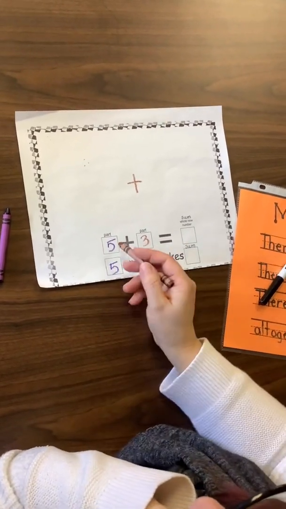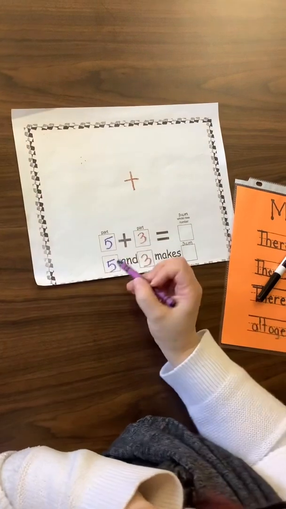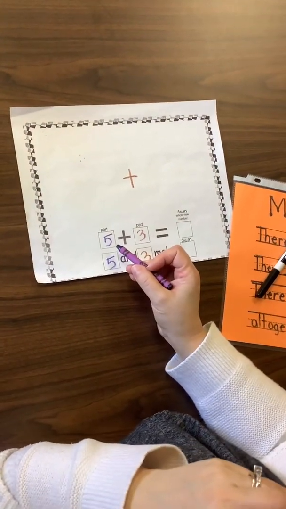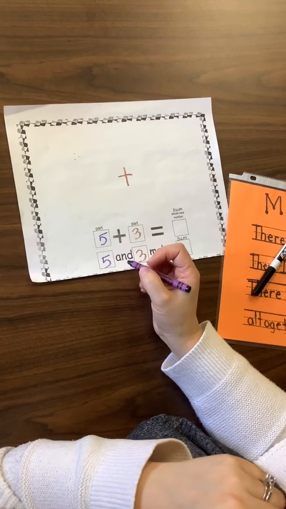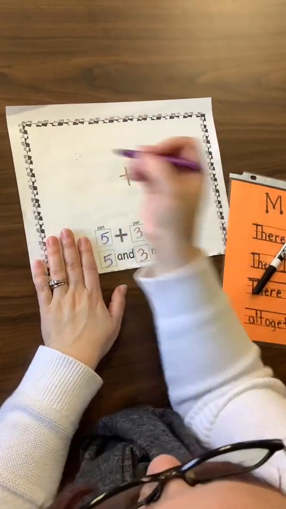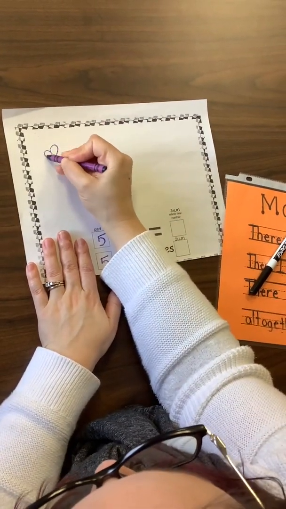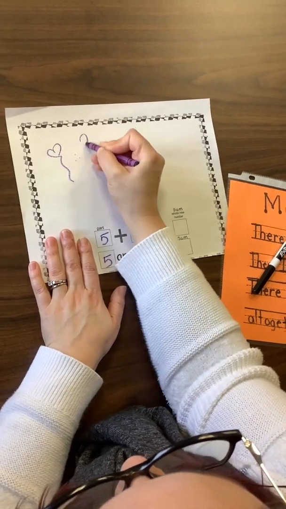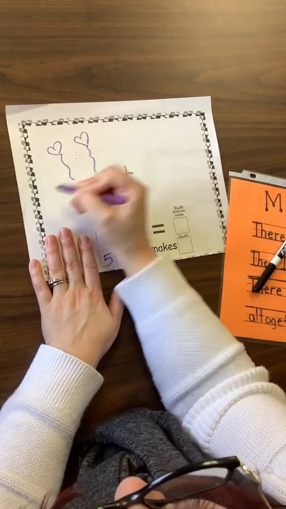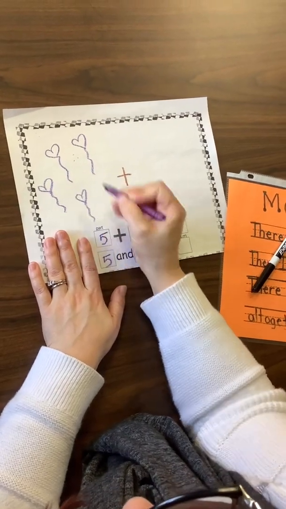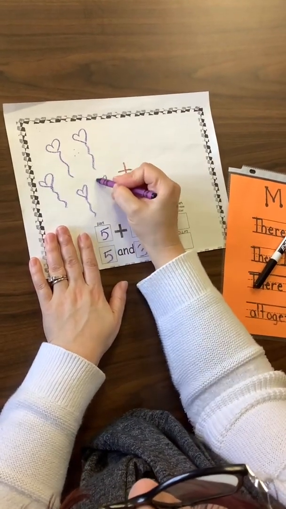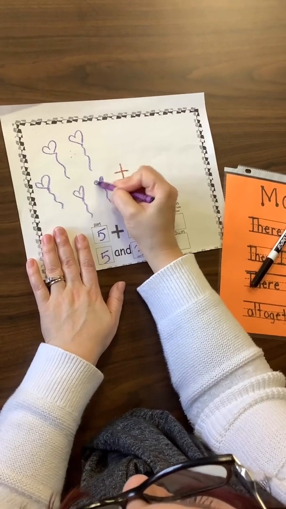I'm going to think of 5 things that I could do a quick sketch of. So I'm going to do 5 heart balloons, because it's almost Valentine's Day. So remember, in math, it's a quick sketch. So I'm going to do 5 heart balloons. 1, 2, 3, 4, 5.